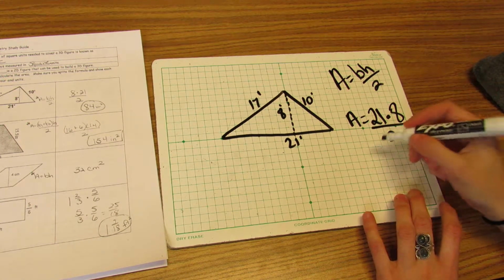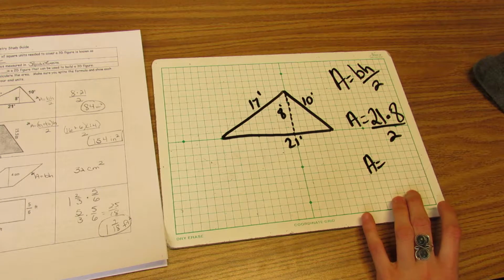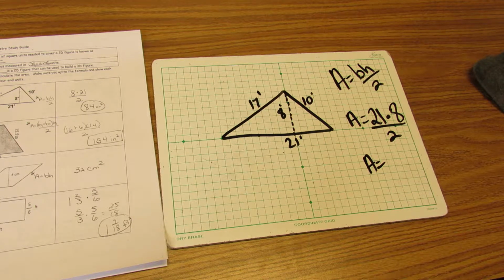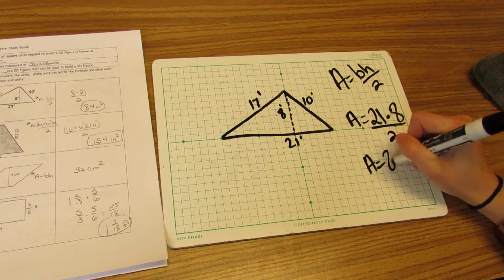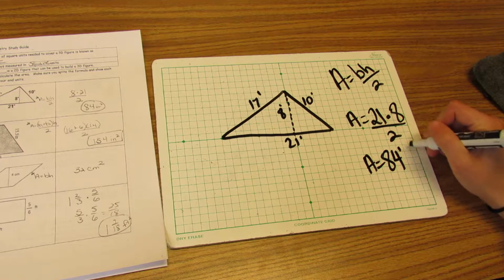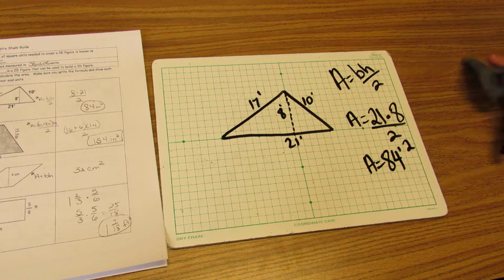Now if I do that, I'm going to calculate it. 21 times 8, I believe, gets you 168. Let me double check myself. 8, yep, and then divide that by 2. I should get 84 feet squared. Okay, so that's how you did number 4.